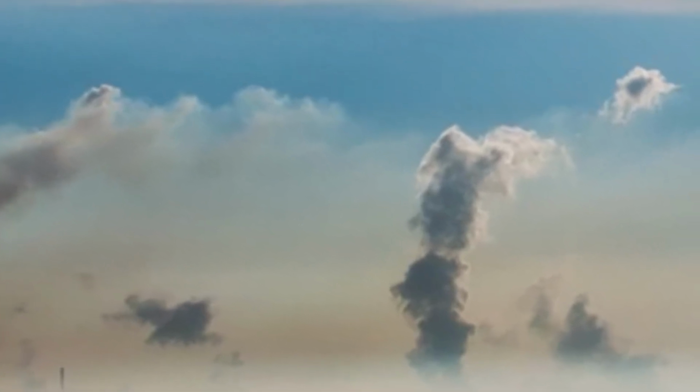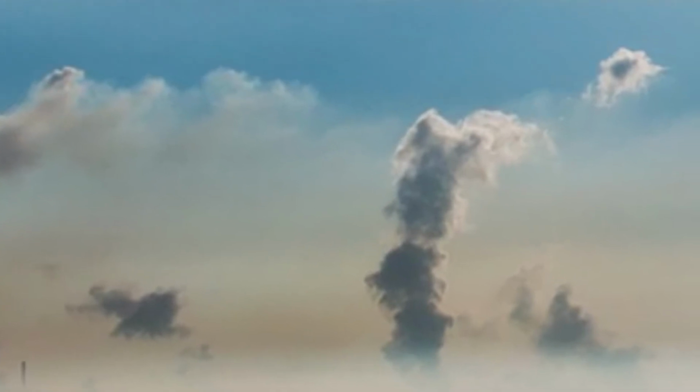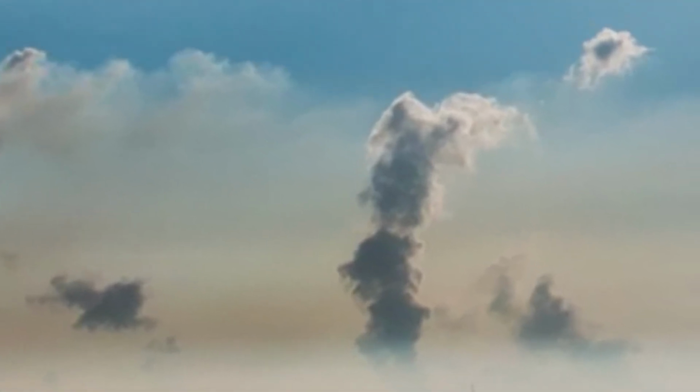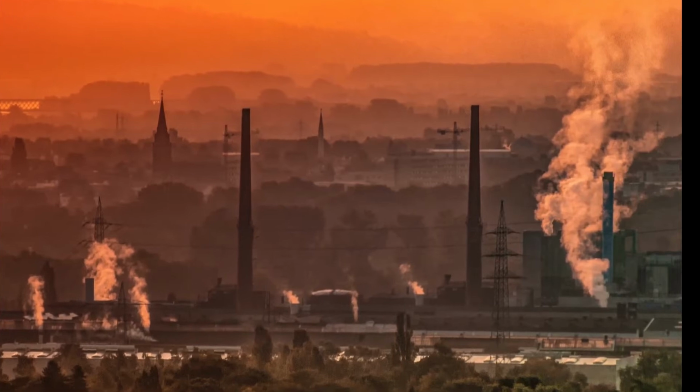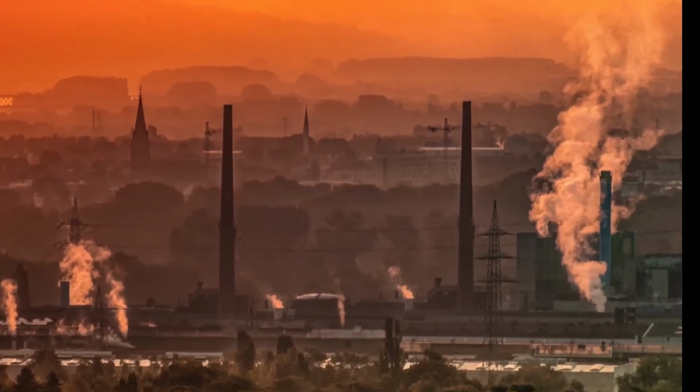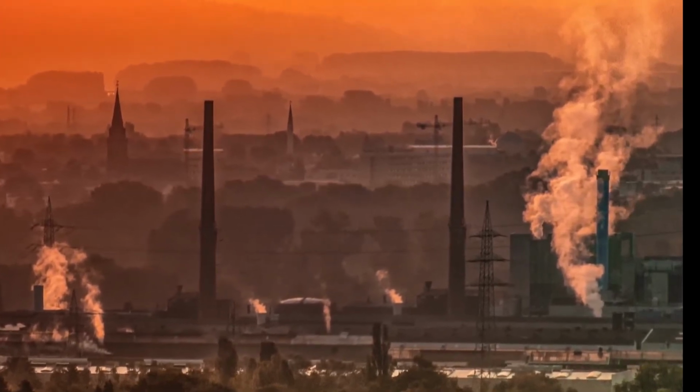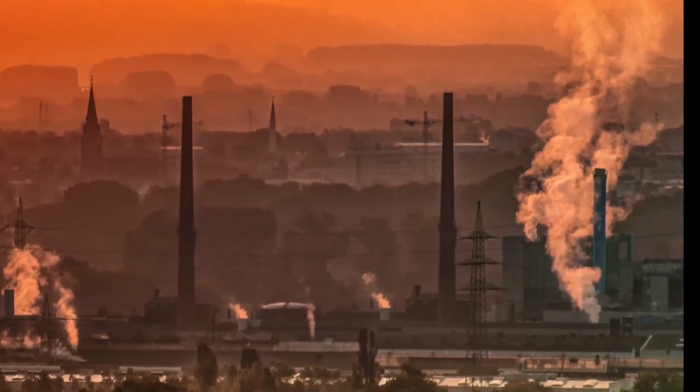The problem is severe in urban cities. Millions of premature deaths around the globe take place due to air pollution. Annually, more than 5 trillion in economic loss is indicated due to air pollution.